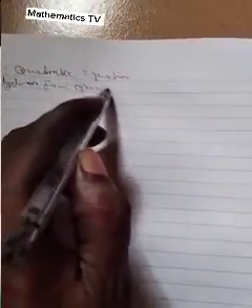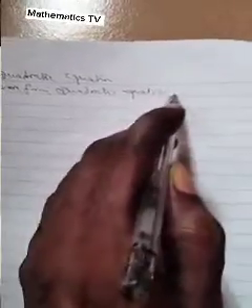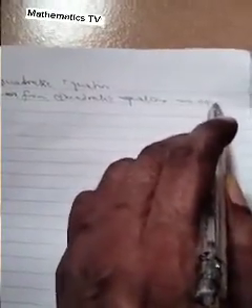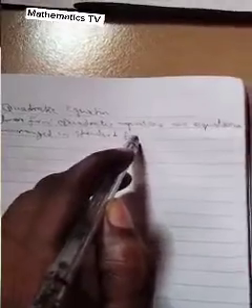In algebra, or in algebraic form, quadratic equations are equations that are rearranged in standard form.